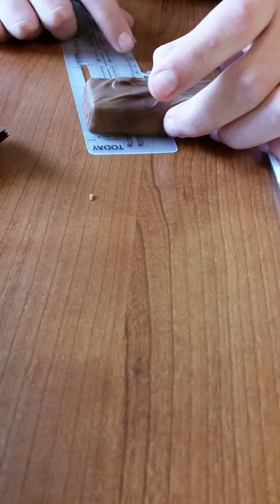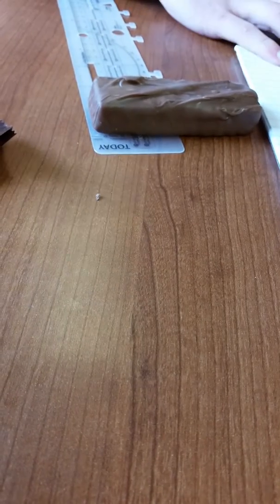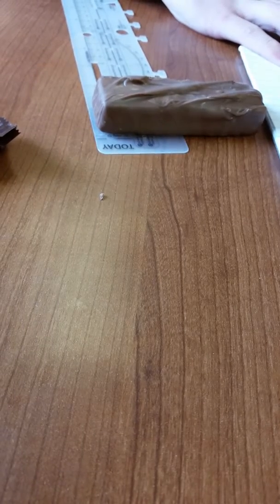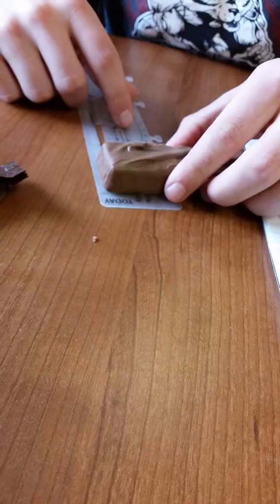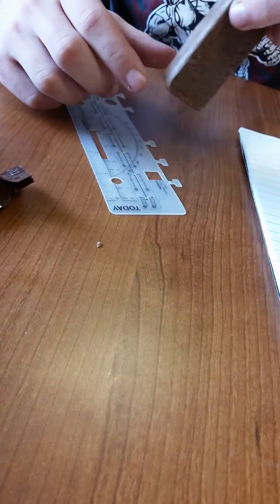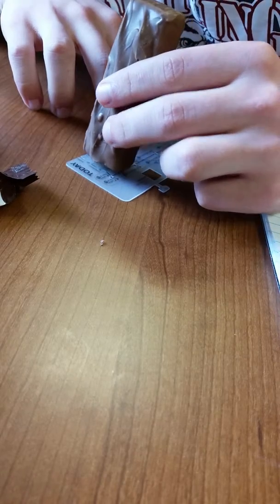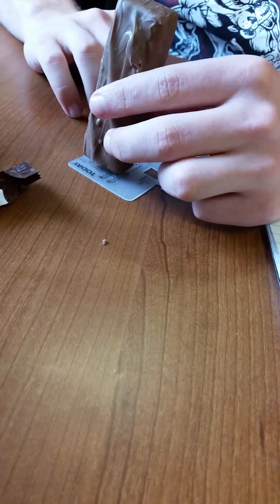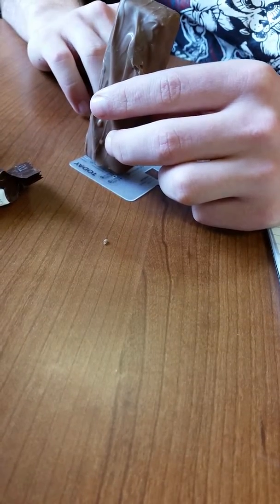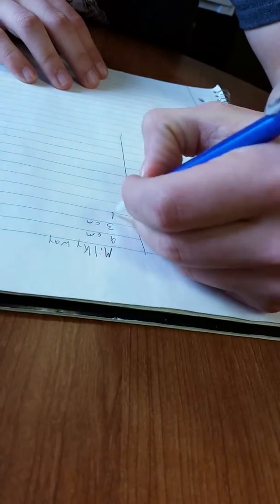For width, let's say we're at an even 3. So it's a little bit fatter than the Snickers. And then the height. I would say that we're at about 1.9, so it's pretty much the same as the Snickers.